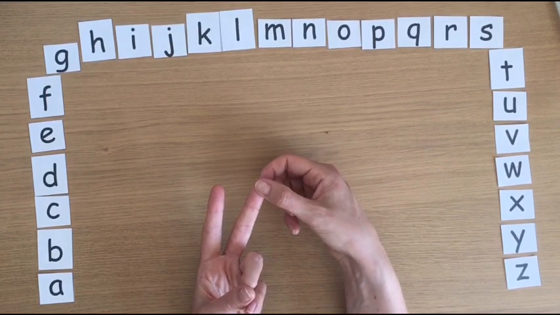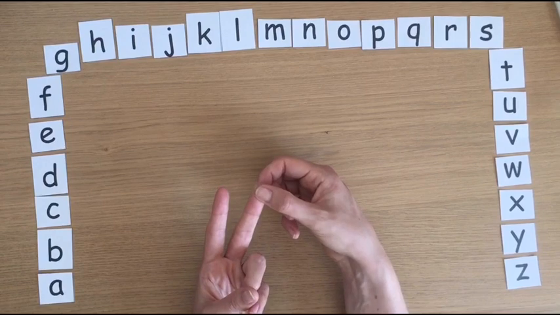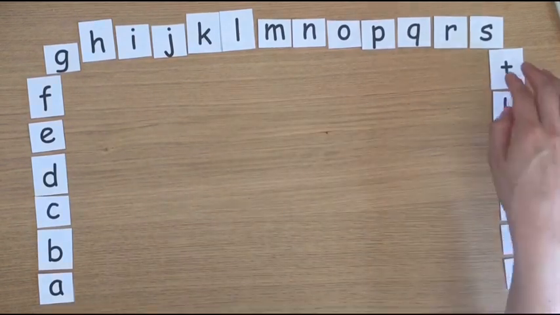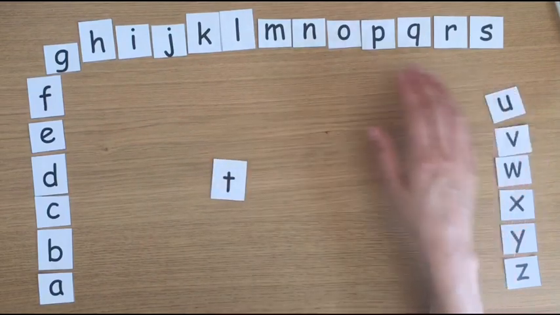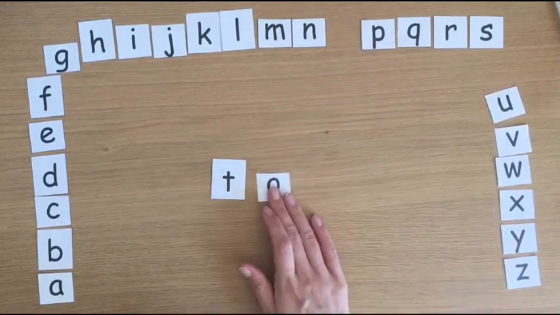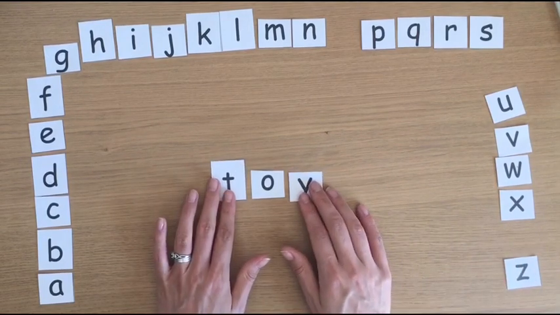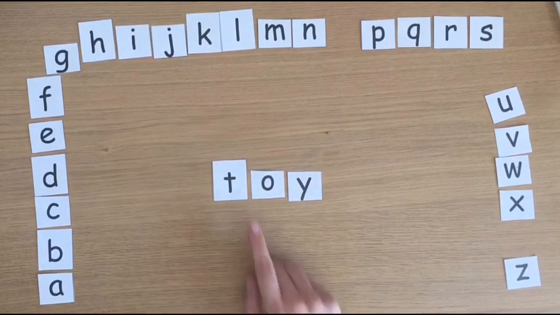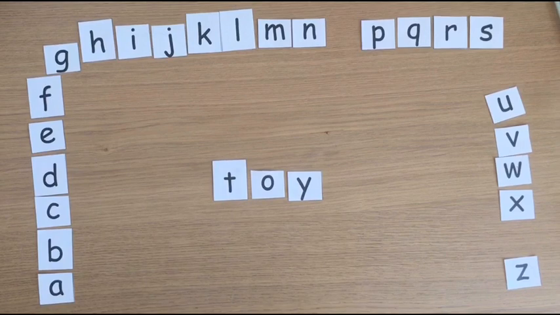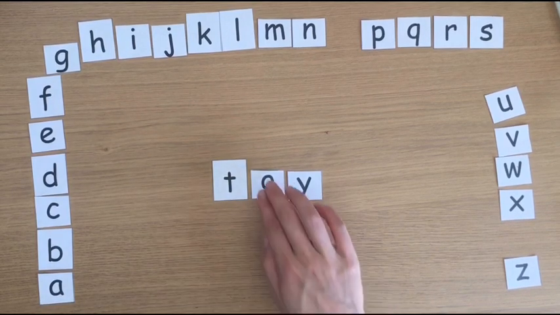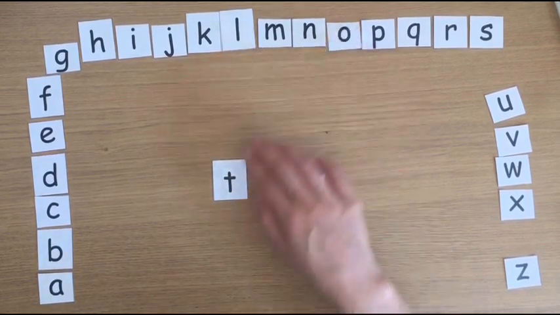And the next sound? Oi. The oi sound is at the end, so it's our new sound today. So we need to get our t first, and then remember the oi sound has the two letters together like that. Oi, toy. Well done. Let's pop those ones back.